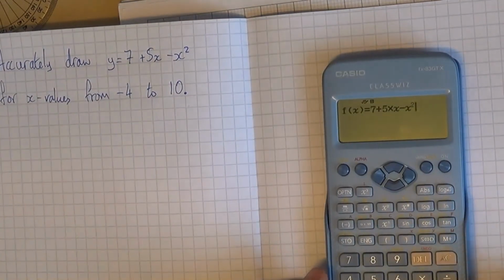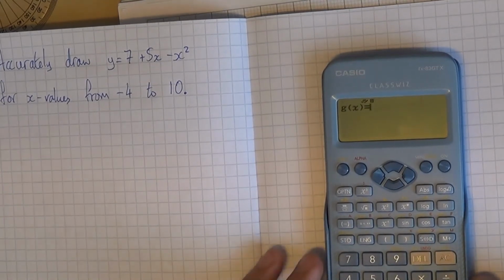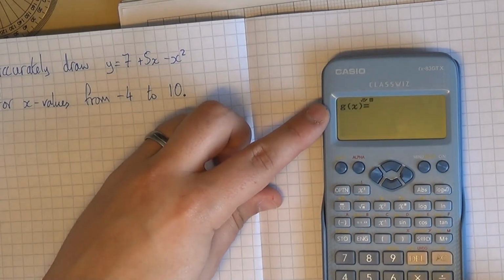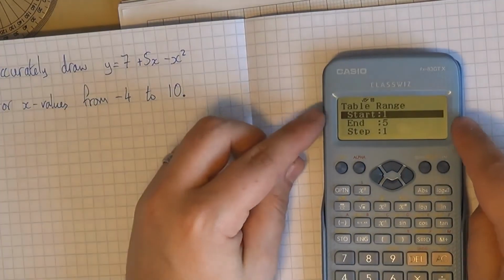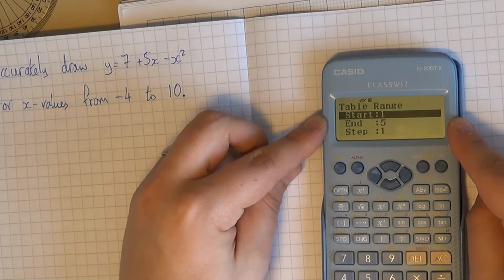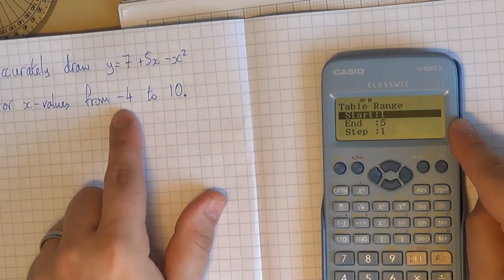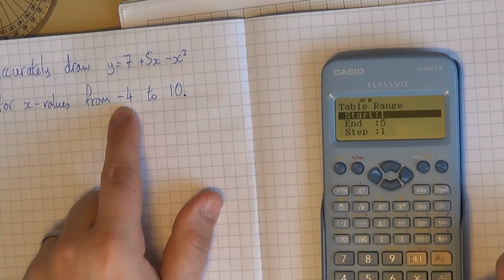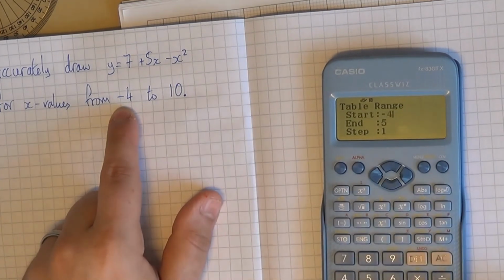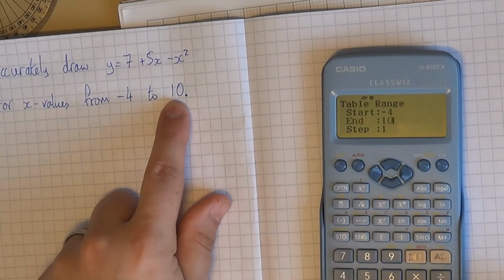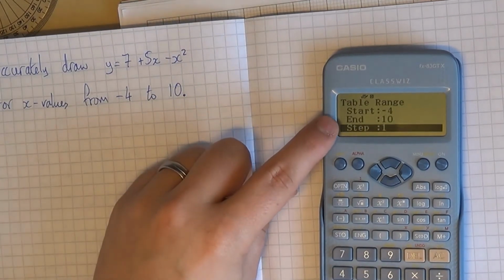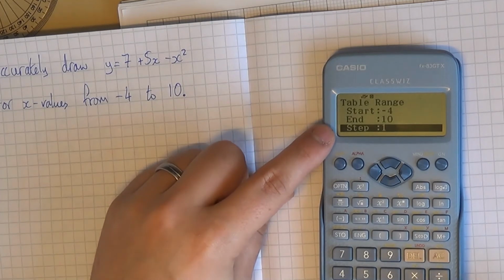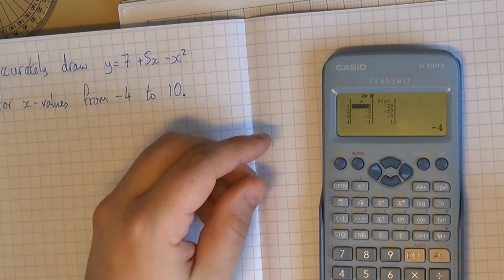So, press equals. Depending on your calculator, you might not get this screen. If you do get it, leave it blank and press equals to skip it. We should all get to something like this, the start, end and step. So this question here is starting at negative 4. That's the negative button, not the take away button. So negative 4 equals, and 10 equals. The step is what it wants to go up in. So do you want to go up in ones or up in halves? How many coordinates do you want? We're going to go up in ones and press equals, and we get this table out.